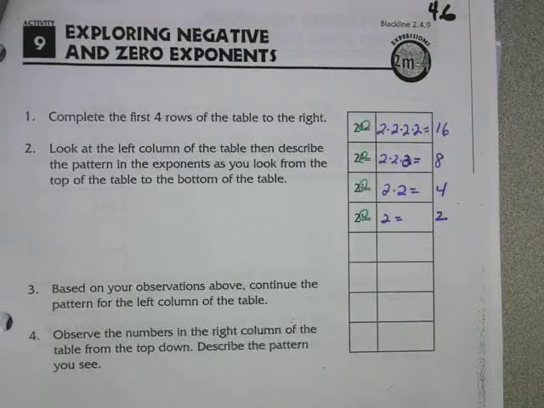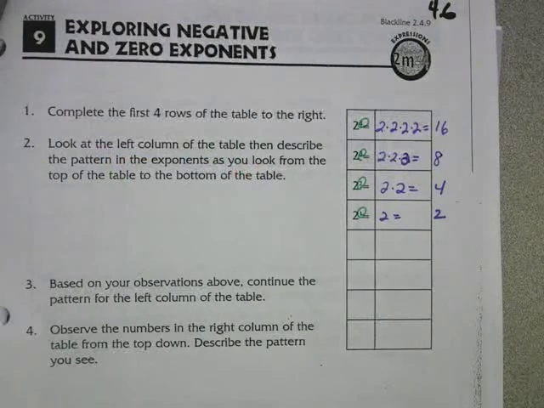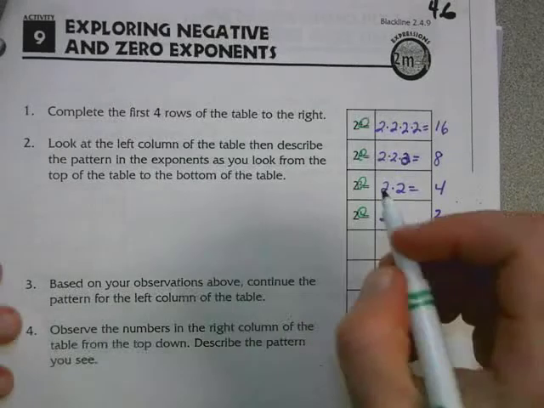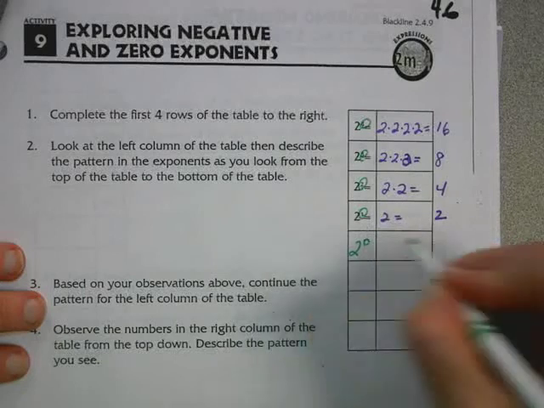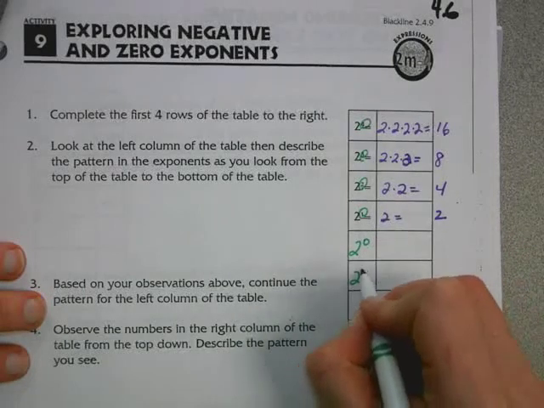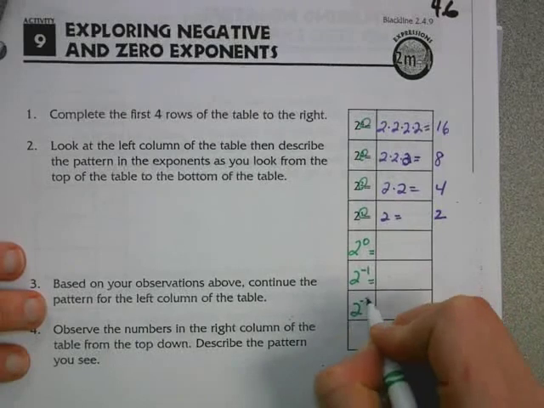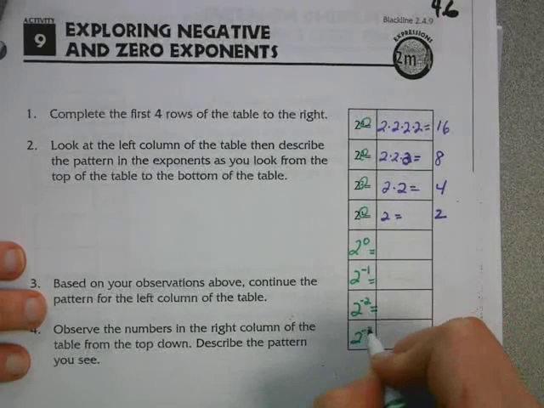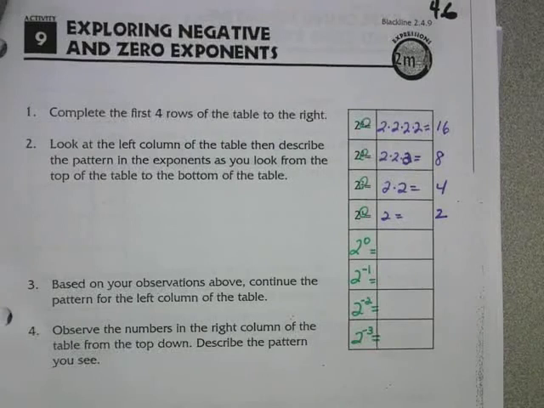Okay, so now you have your written answer right here under number 2. And then number 3 says, based on your observations above, continue the pattern for the left column of the table. So if my exponents are going down by 1, the first power, minus 1, would be 0. 0 minus 1 is negative 1. 2 to the negative 2, and 2 to the negative 3.